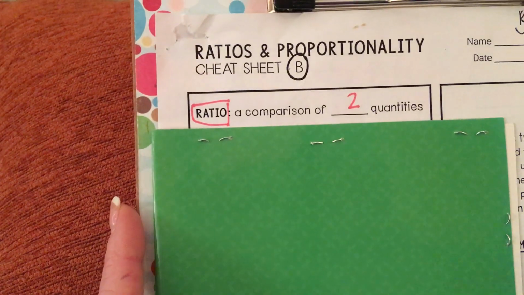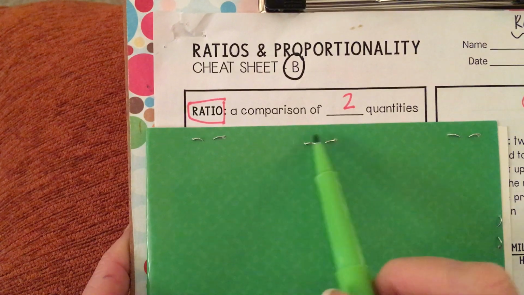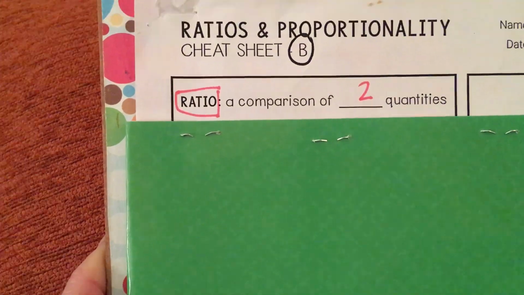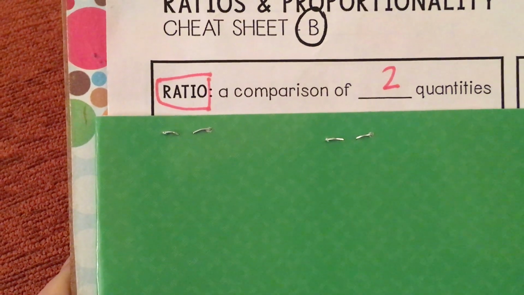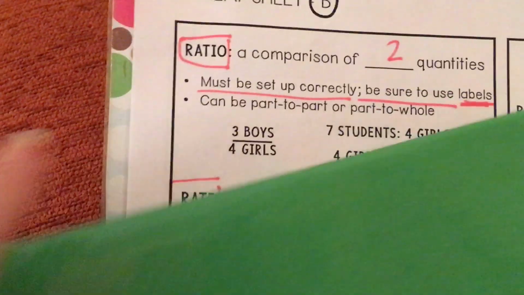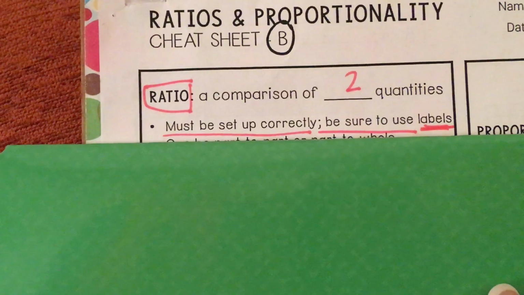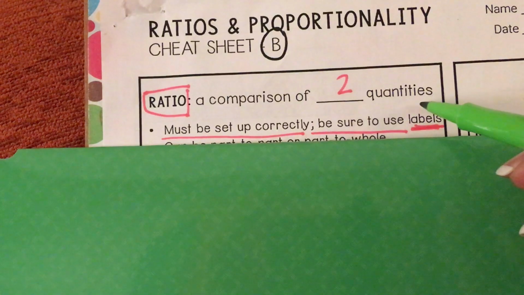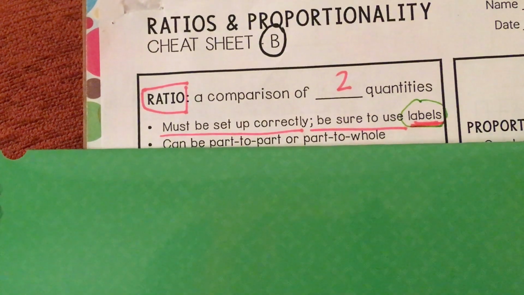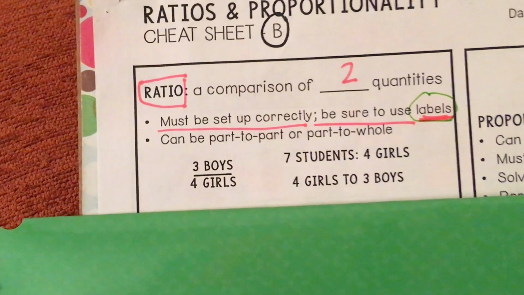This first section is about ratios. A ratio is a comparison of two quantities. Let's make that a little bit bigger. This is super important. They must be set up correctly and be sure to use labels. And I'll show you down here what I mean by labels.